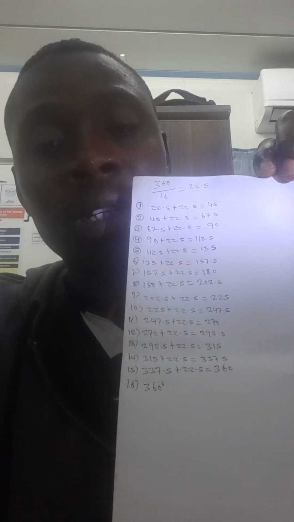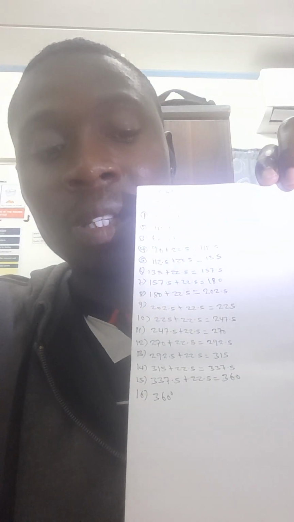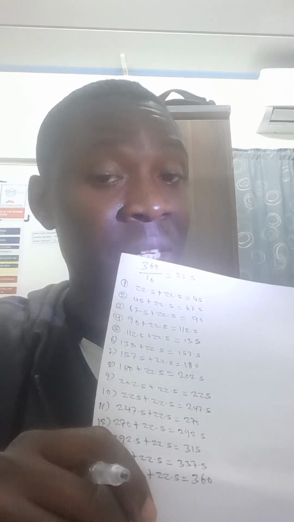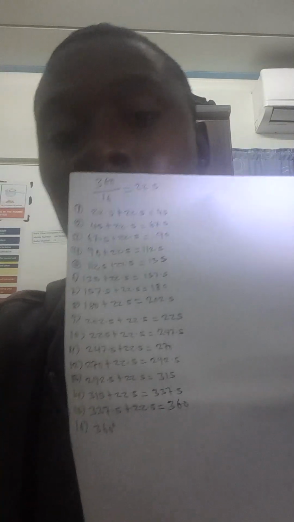Getting our center line, our 360, always remember that in a pipe branch, an angle on a pipe is 360 degrees. Now, to get our 360 using our center line by 16, using our 16 lines, this is how we do it.